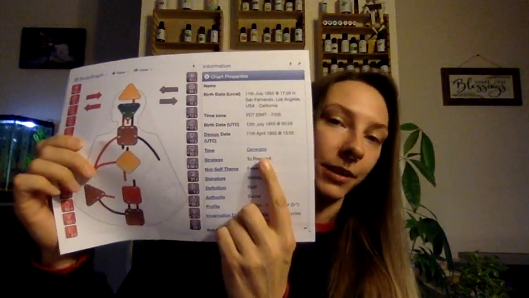So you may or may not have heard of the 5 energy types. Technically there's 4 energy types, and one of them overlaps, but we're going to talk about manifestors, generators, manifesting generators, projectors, and reflectors. Somewhere in the wording part of your chart, you should see where it says type. So this person is a generator.